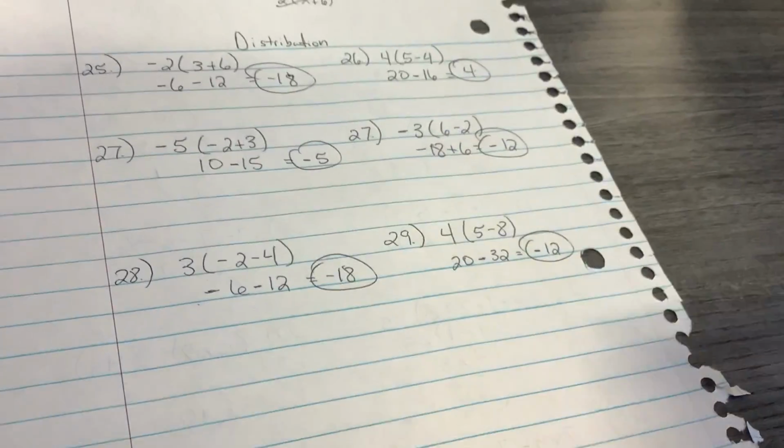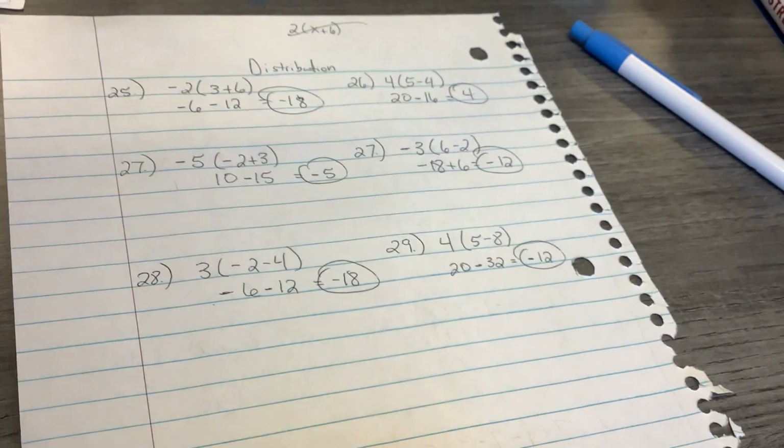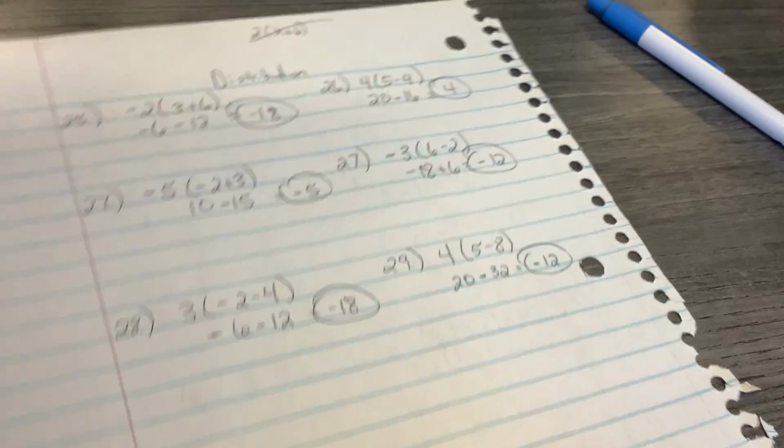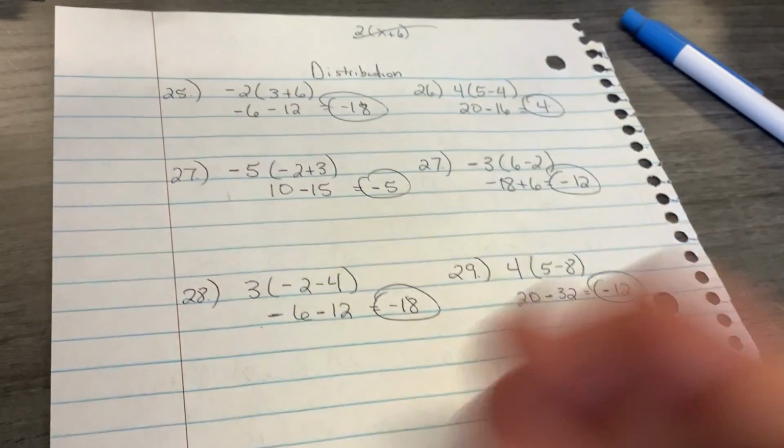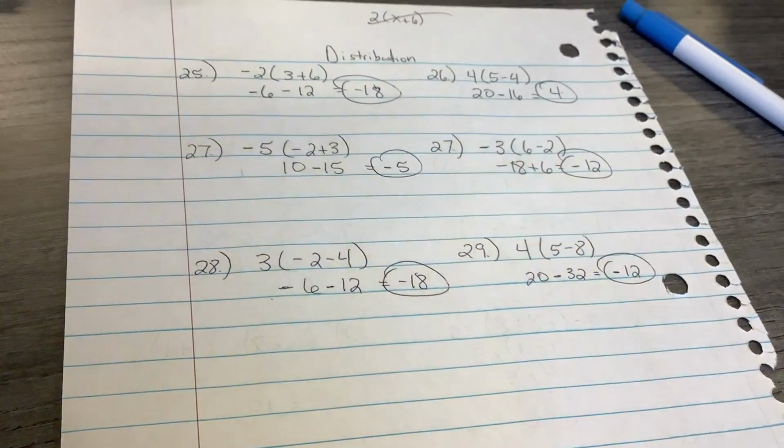Okay, so those are the answers from the prior work. Check your work, kind of go through, see if you did your distribution right, and then you may have missed it on the integers part, and you may want to keep practicing your integers from earlier. Okay, so go through and check those.